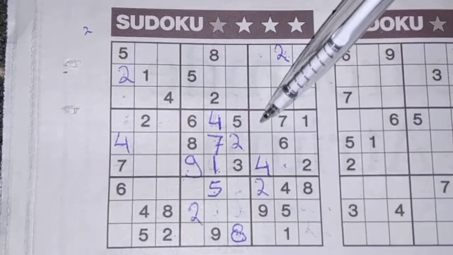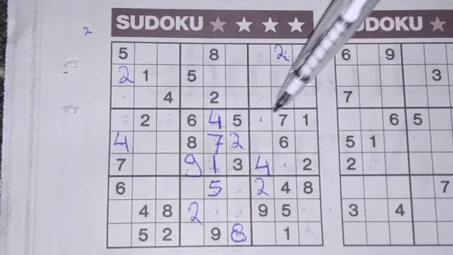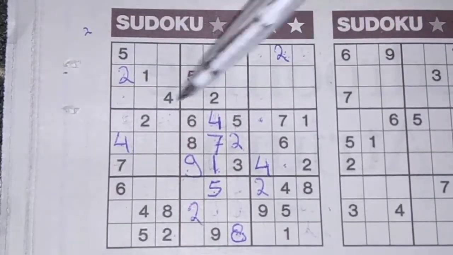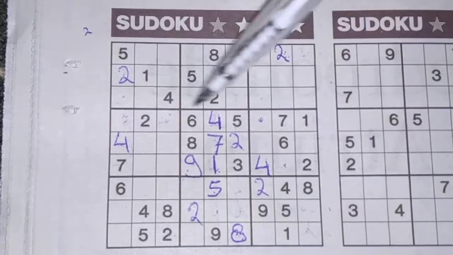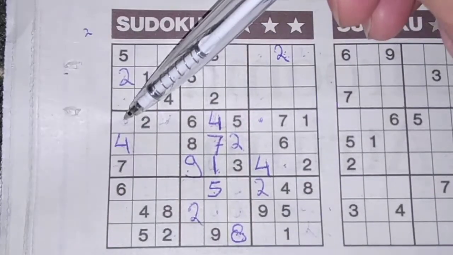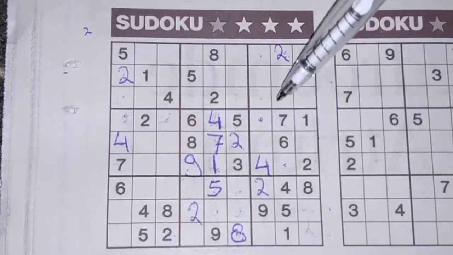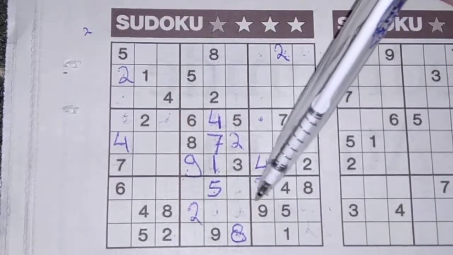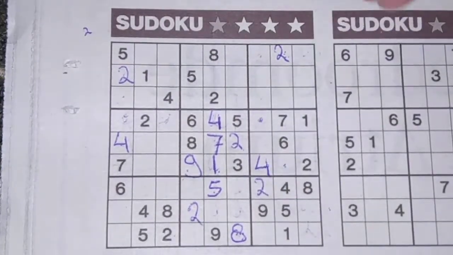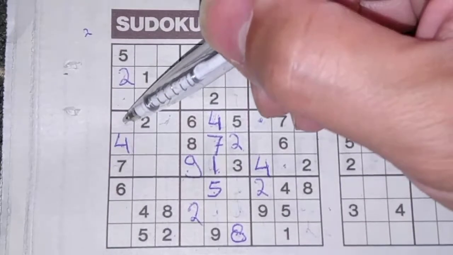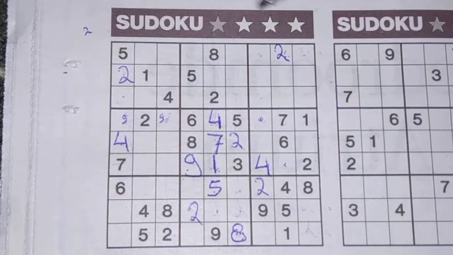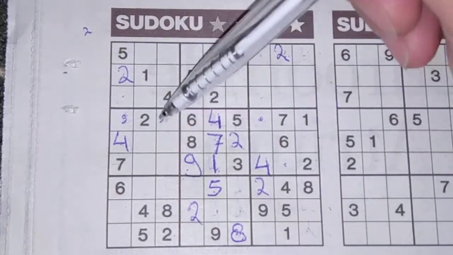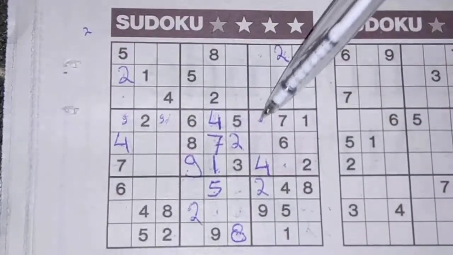Yes. These 3 numbers, the missing numbers here are the 3, the 9, and the 8. I see here a 9, so no 9 there. So the 9 could be here or could be there. The 8 I cannot fill, same like here, we have an 8 here.